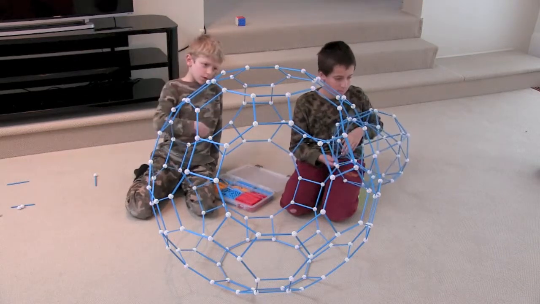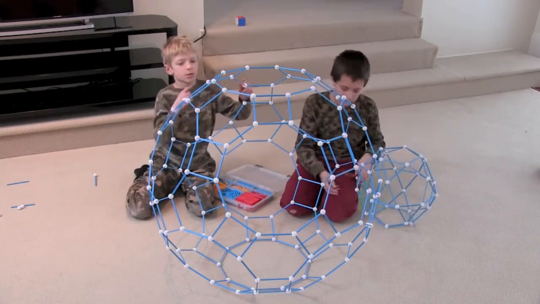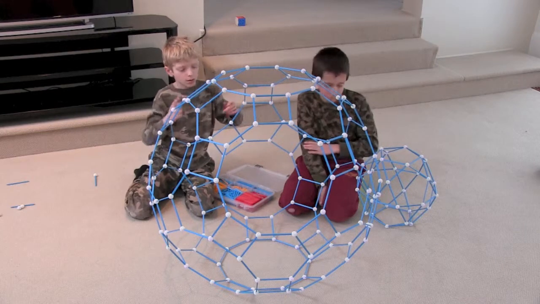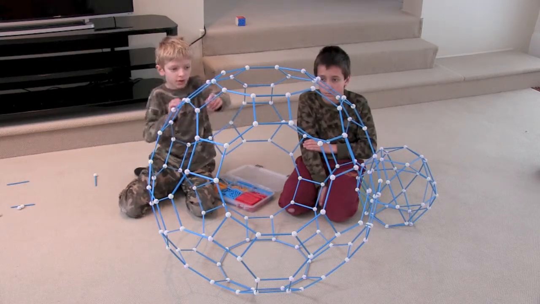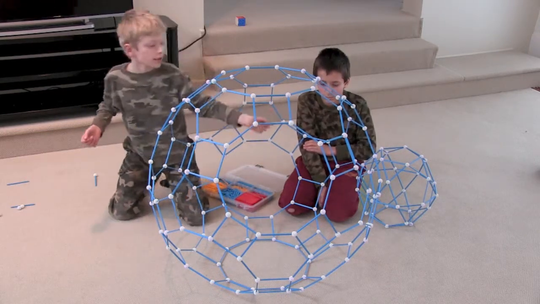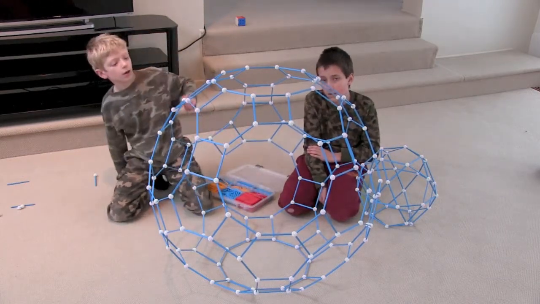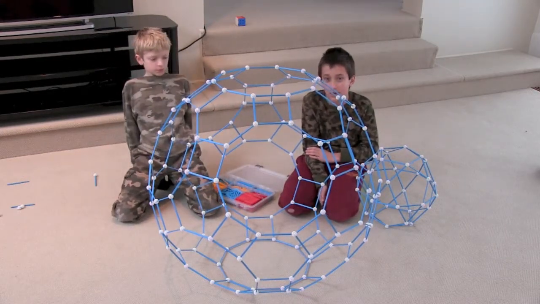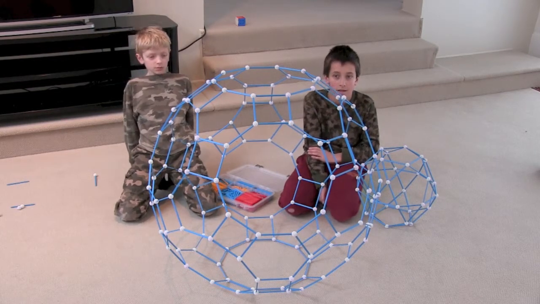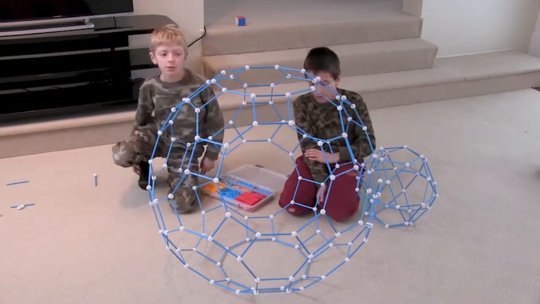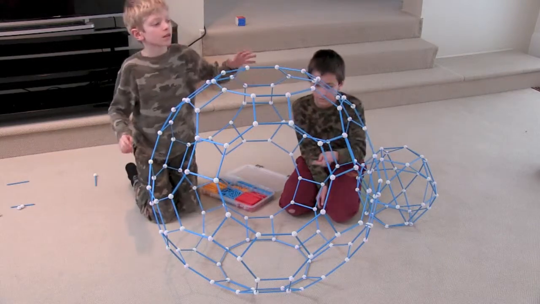Two for the top and bottom. I think there is 12 because there's 5 in this circle and 5 in that circle down there. And my guess is there's going to be 20 hexagons. 20 hexagons. All right. You want to try to count them? Okay.